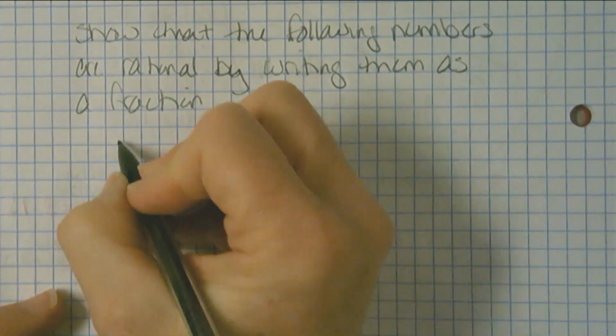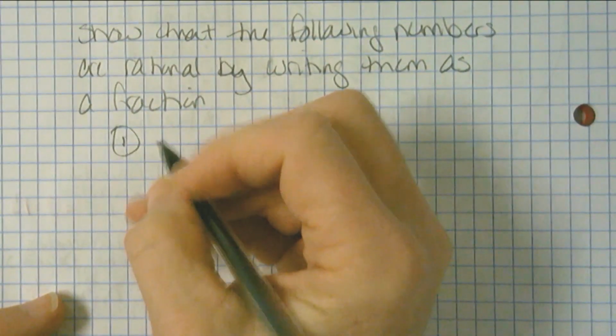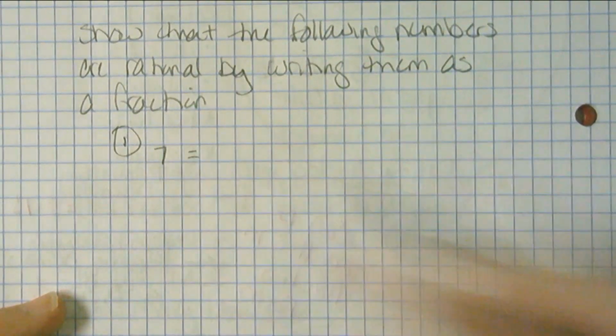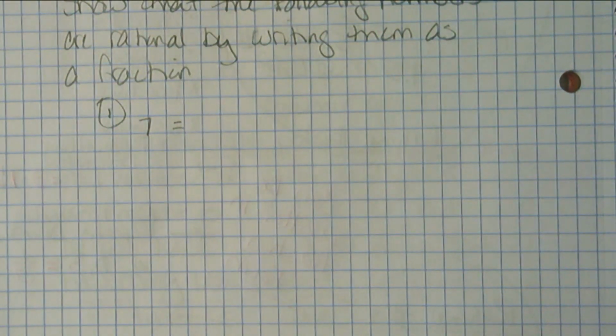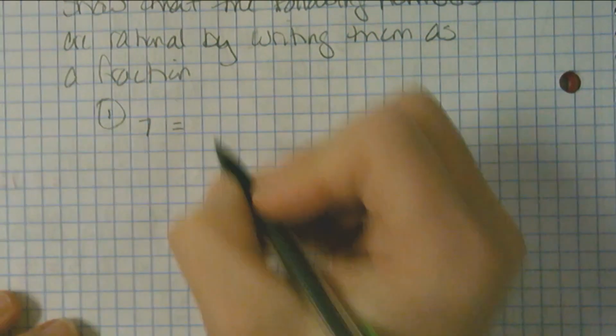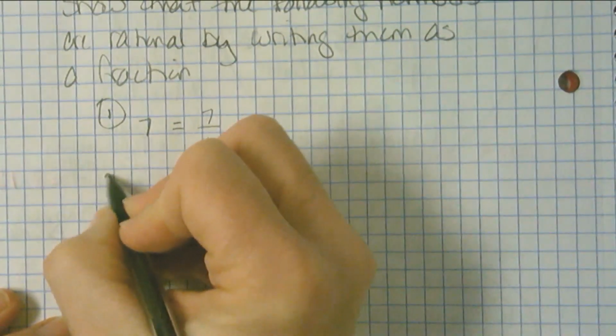All right, so here is my first one. All right, 7. How can I write 7 as a fraction? Danny? 7 over 1.